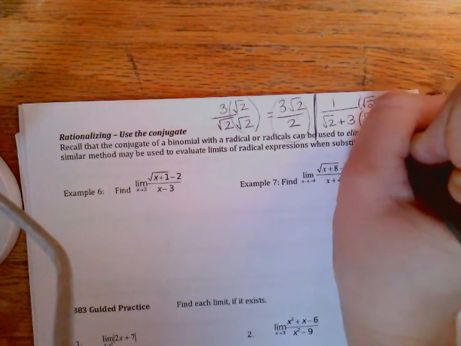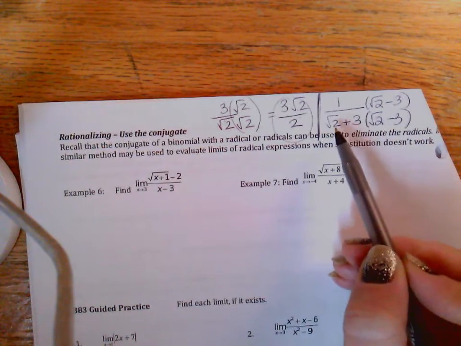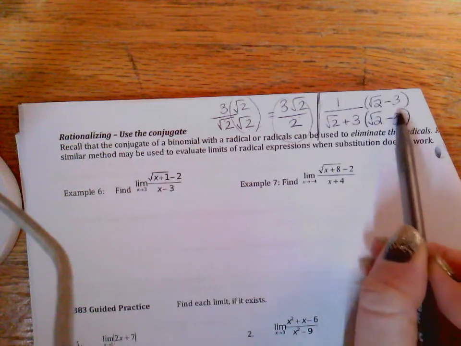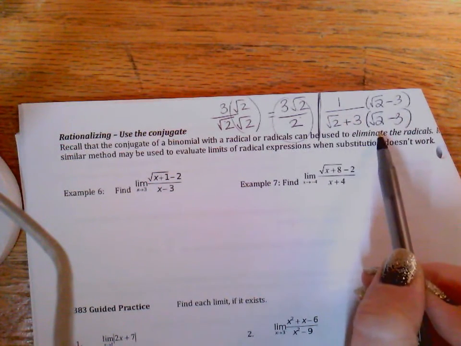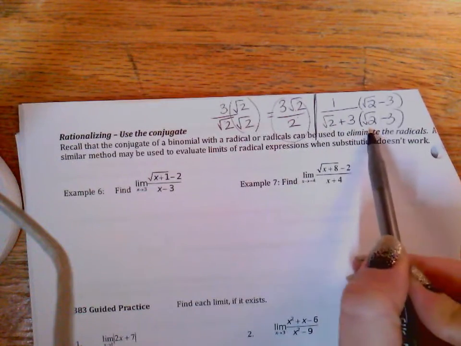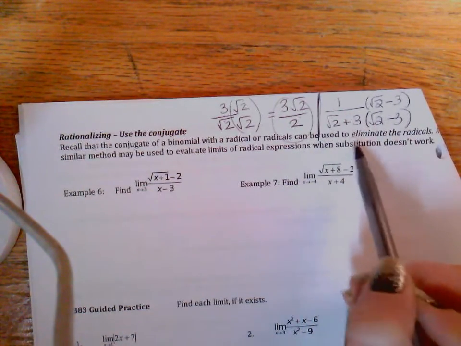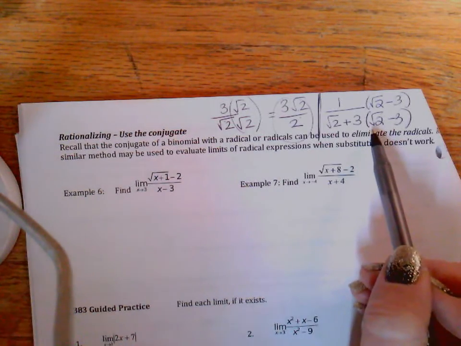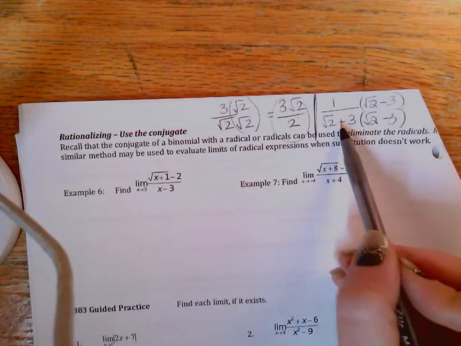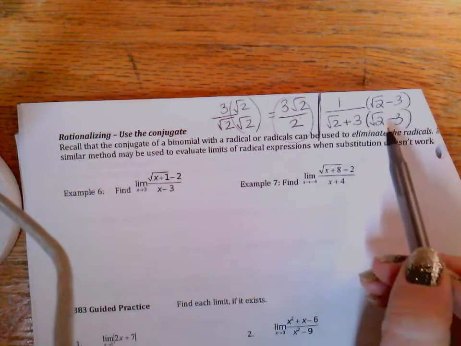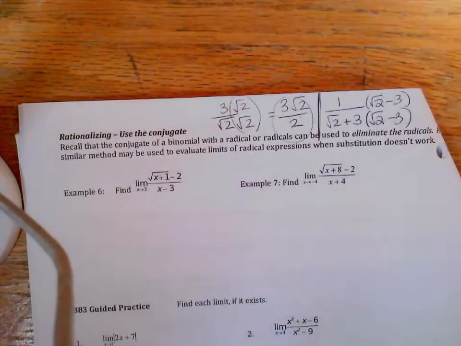So root 2 minus 3 would have been the conjugate of this term. And then when you FOIL out this denominator, you end up with all of your radical terms going away because root 2 times root 2 gives you just 2. Your outer term plus your inner term ends up being opposites. So you get 3 root 2 and negative 3 root 2, which is 0. And then 3 times negative 3 is negative 9. So conjugates were used in trig. So maybe you remember that.